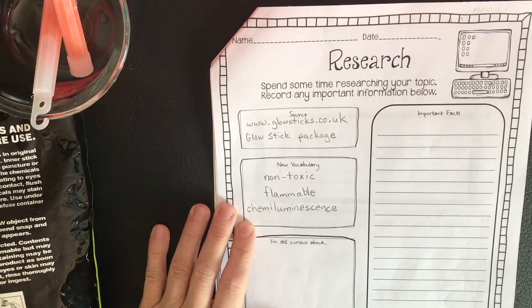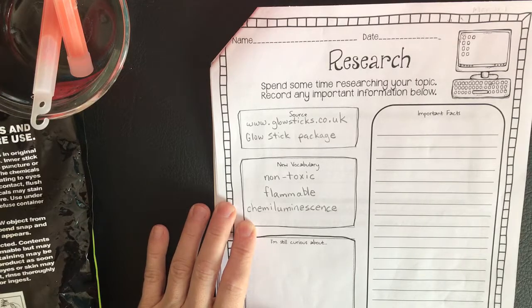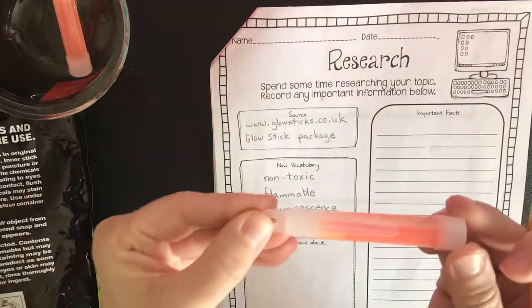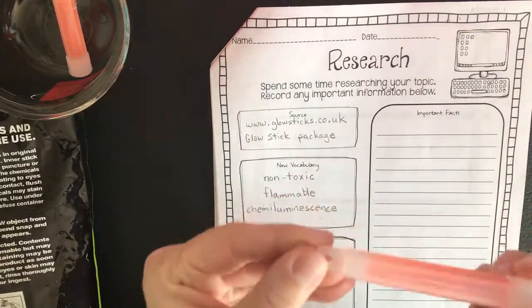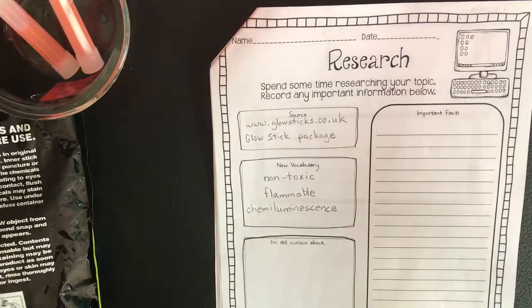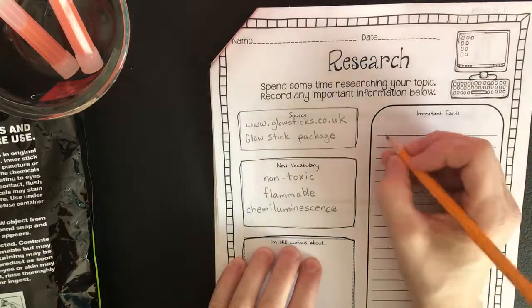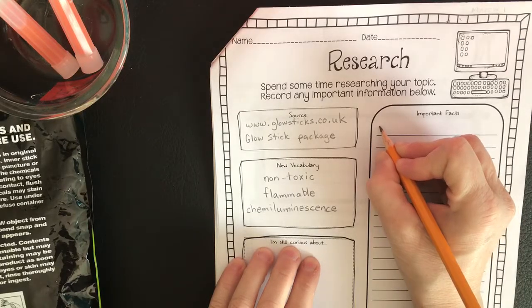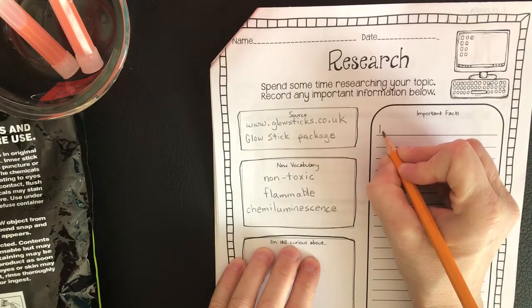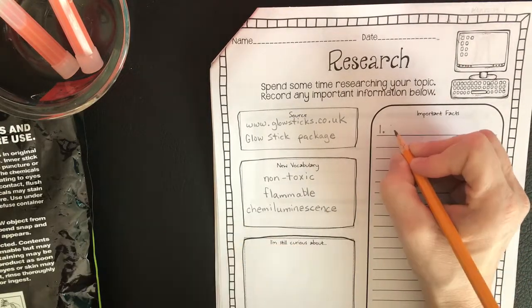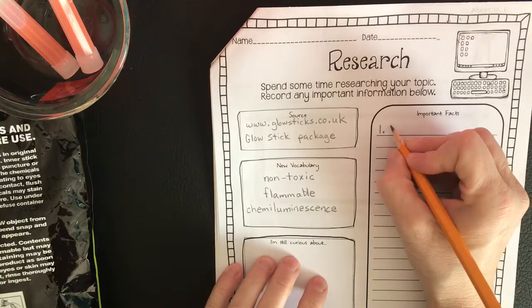So I learned that chemiluminescence is a process where chemicals react to produce light. So I learned that that's how the light is produced, is from the chemicals reacting with each other. Very interesting. So I'm going to go up here to important facts, and that's going to be one of my important facts. I think it's a good idea to number your facts. Number 1, and just write it however it makes sense to you.